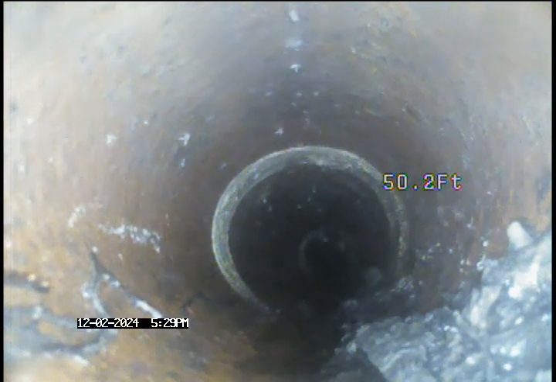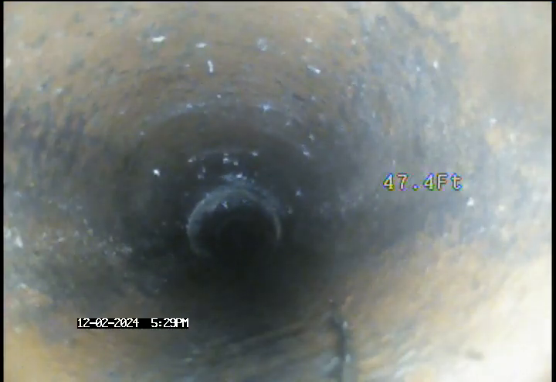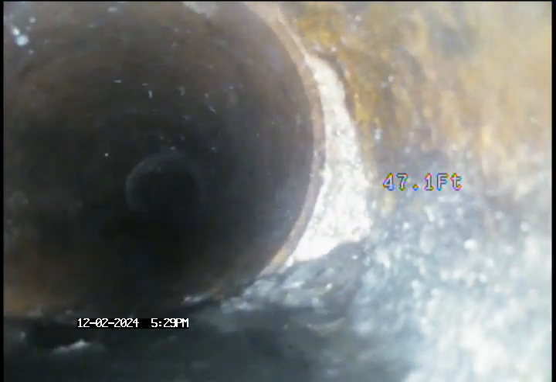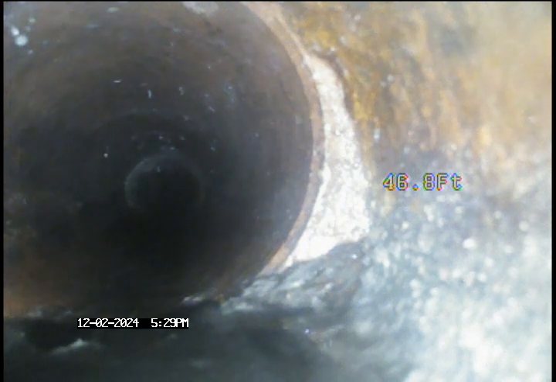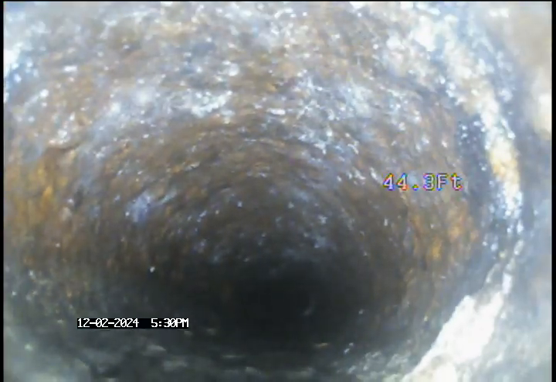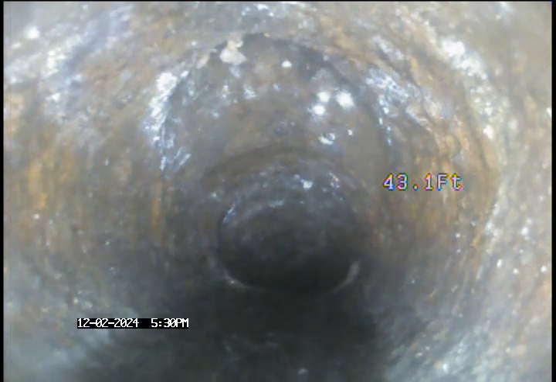And this root continues on the bottom right and the bottom left. 48 to 50. Transition of materials from clay to cast iron at 46. Y on its back, visible at the very top there. That is our front main cleanout located by the water meter at 43.